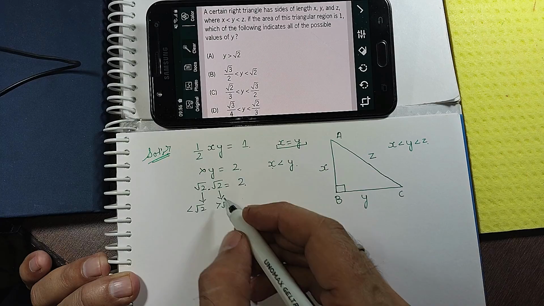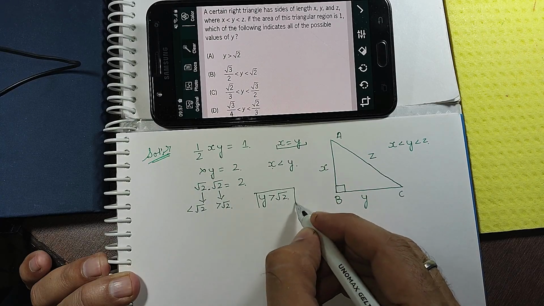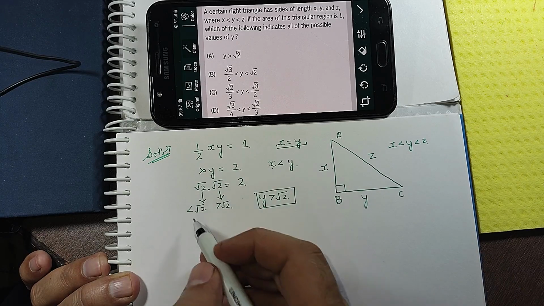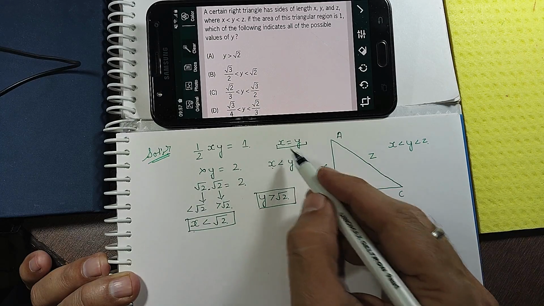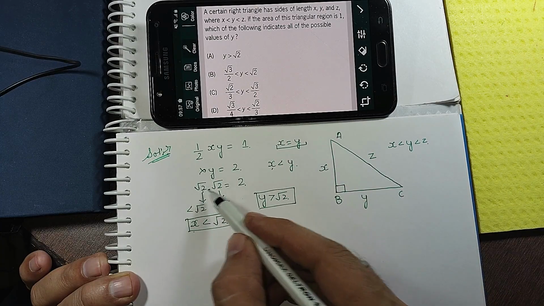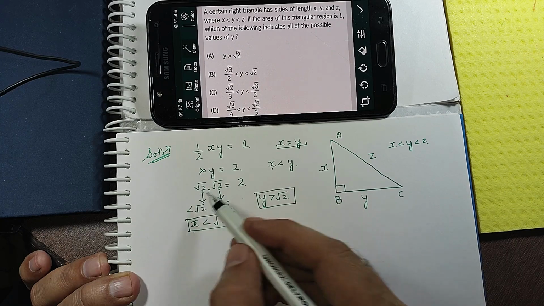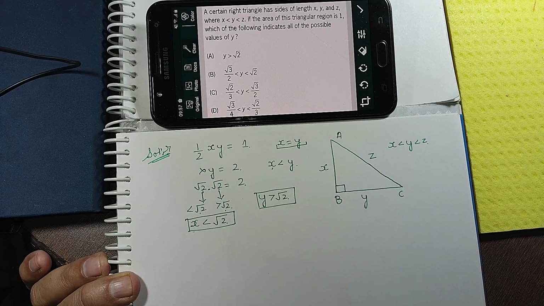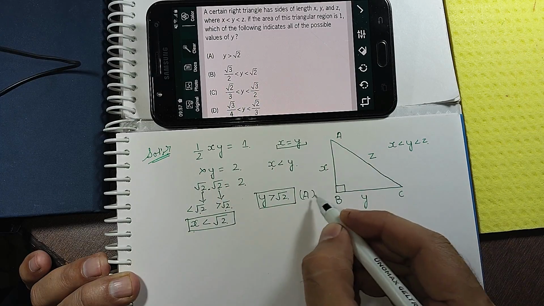So in that case our inequality, because we have to find the value for y, is that y has to be greater than root 2. Or if we had been asked to indicate all the possible values of x, then we would have written that x is less than root 2, right? Because x and y can't be equal, x has to be less than y. We first took the case of equality in which x and y are equal, but x has to be less than y. So x has to be less than root 2 and y will automatically be greater than root 2. So all the possible values will be option number A, y is greater than root 2.